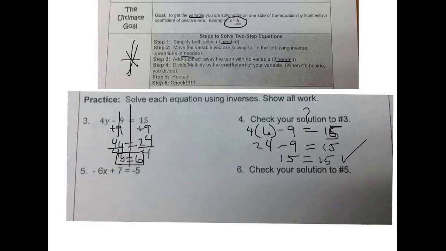Okay. Number 5, we draw our line down. We look at the left side, it's simplified. Look at the right side, it's simplified. Step 2, we look to make sure our variable is on the left. It is. Step 3 is to add or subtract away the term with no variable. So I'm going to subtract away this plus 7 by doing minus 7.